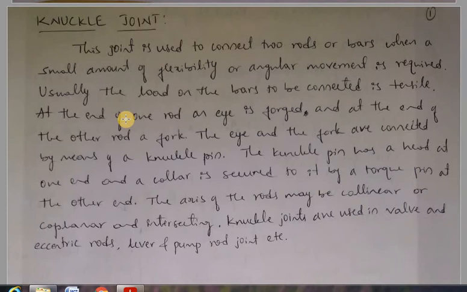Usually the rods to be connected will be subjected to tensile load. At the end of one rod, an eye is formed, and at the end of the other rod, a fork will be there. The eye and the fork are connected by means of a knuckle pin. The knuckle pin has a head at one end, and at the other end it will have a collar which is secured to it by a taper pin. The axis of the rods may be collinear or coplanar and intersecting.